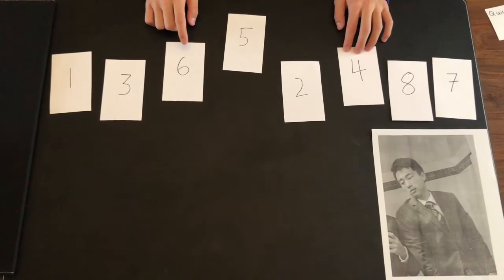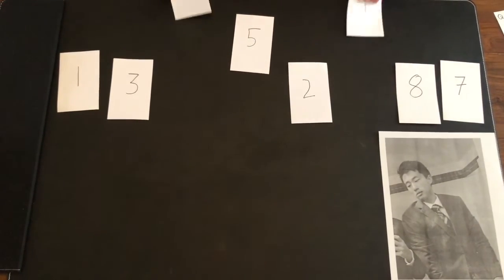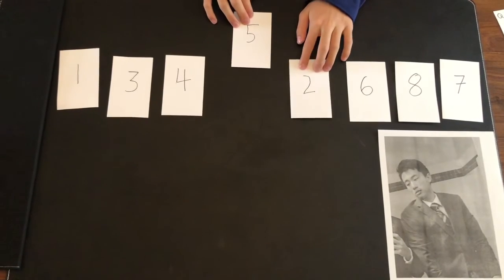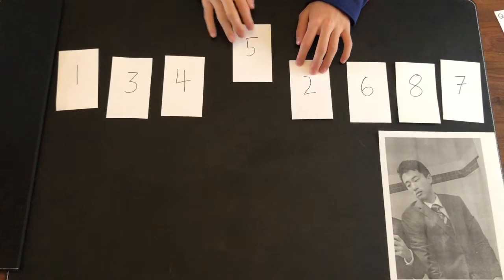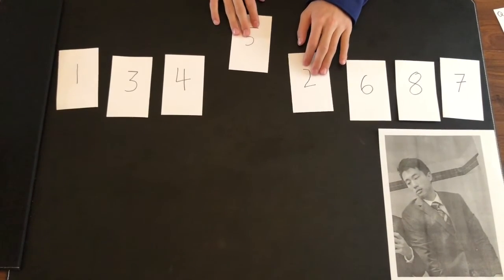Now to 6 and 4. 6 is on the wrong side because it's greater than 5. 4 is also on the wrong side because it's less, so we can switch these two as well. Now 2. 2 is less than 5, so it's on the wrong side right now. Now we can compare it to the pivot point because there's nothing left. We'll say that 5 is not less than 5, so it should be switched.